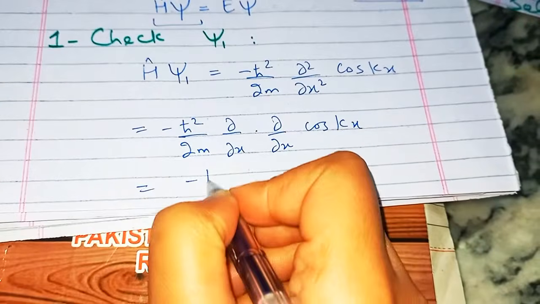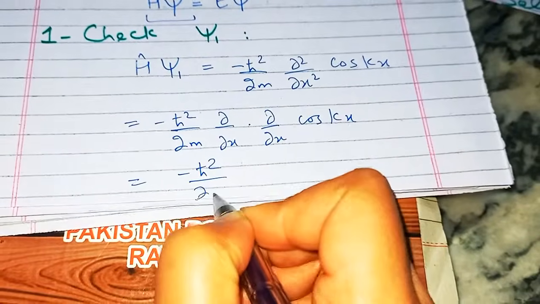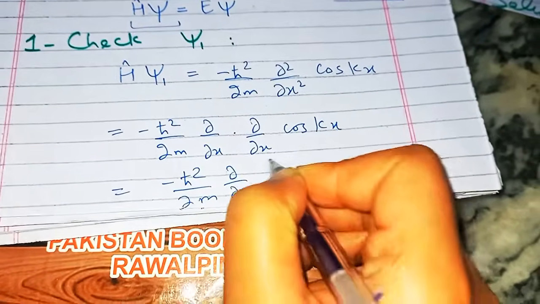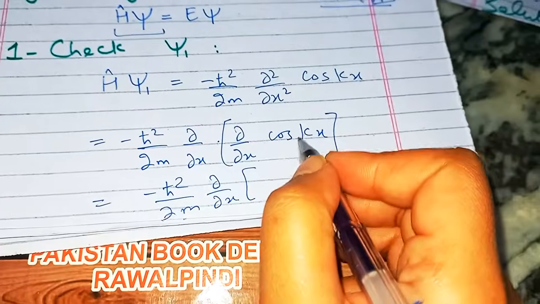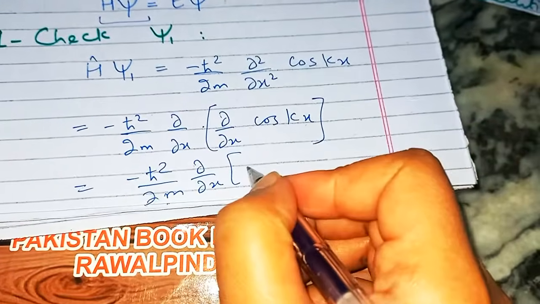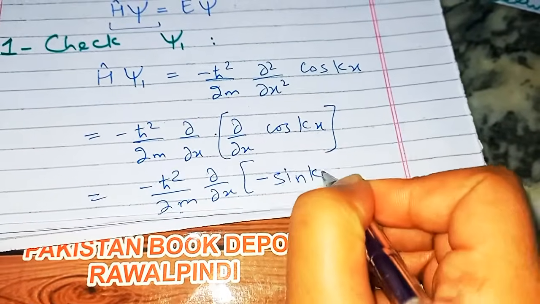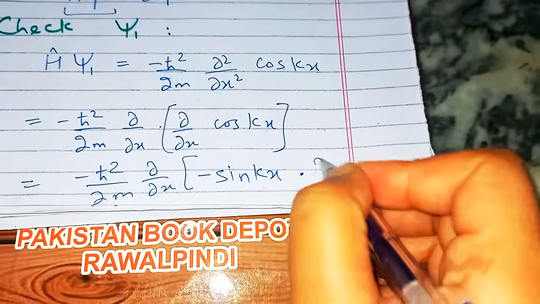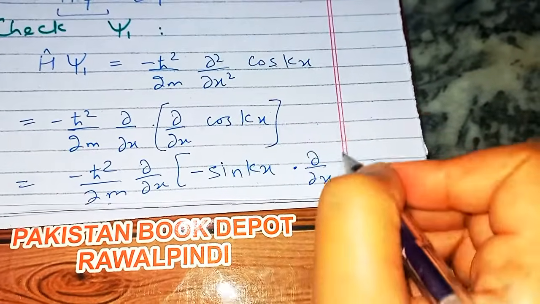And let's find out the derivative of cos kx. This one will be solved. cos kx, its derivative is minus sin kx. Alright, dot derivative of its angle is kx.